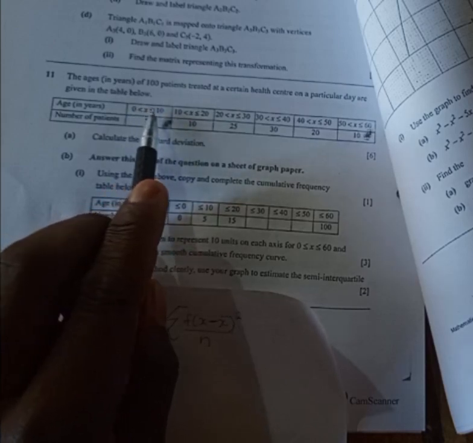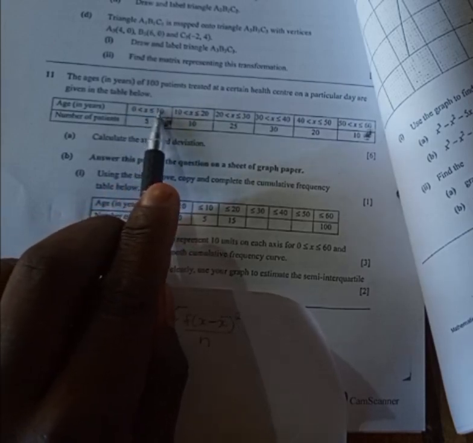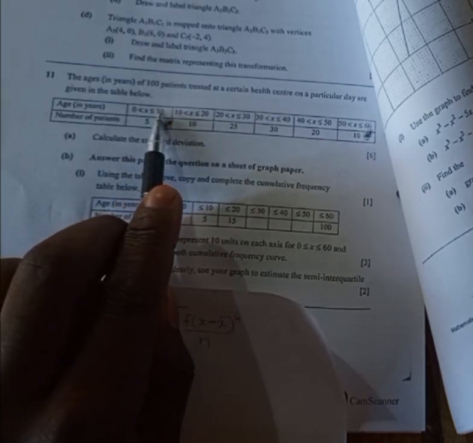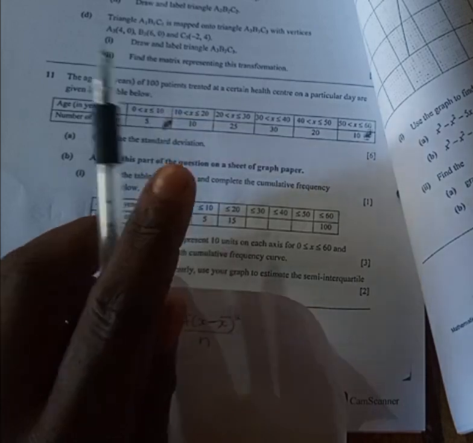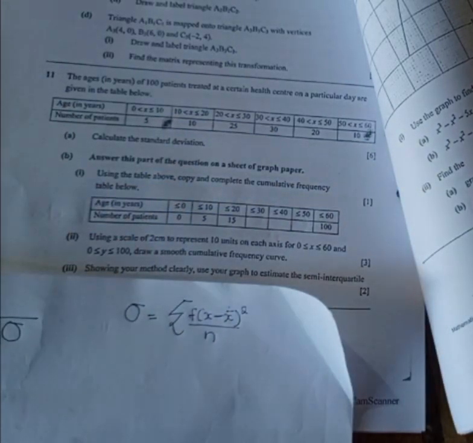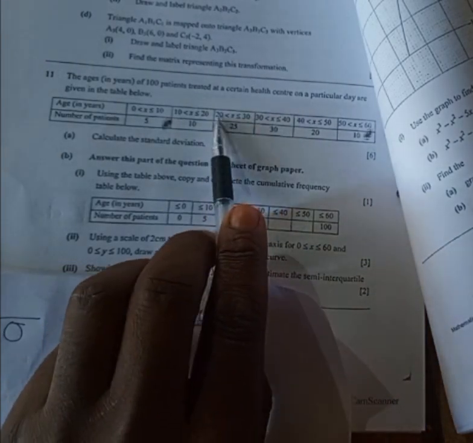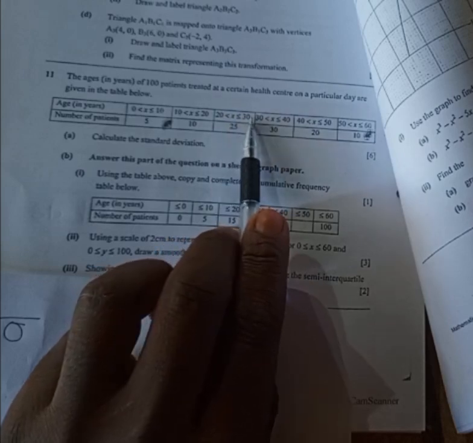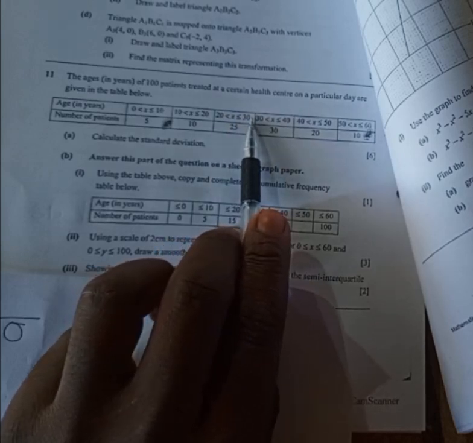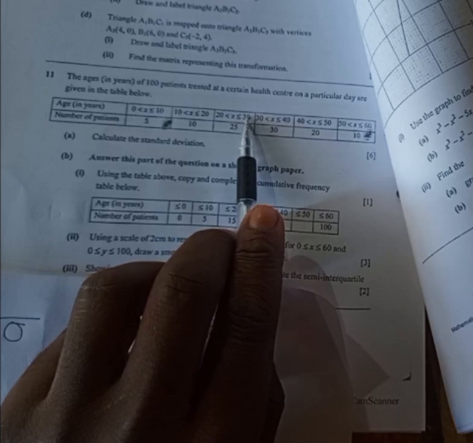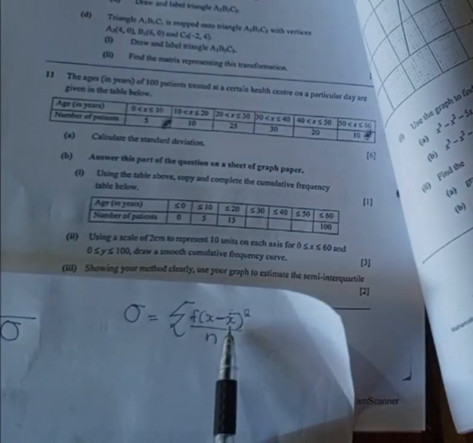What is the midpoint of 0 and 10? You say 10 plus 0 or 0 plus 10. Whatever answer you get, you divide it by 2. The answer you're going to get is the number at the center between 0 and 10. If you go to this one, you say 20 plus 30, and whatever answer you get, you divide it by 2. What you get will be the midpoint of 20 to 30. That will be the value of x.